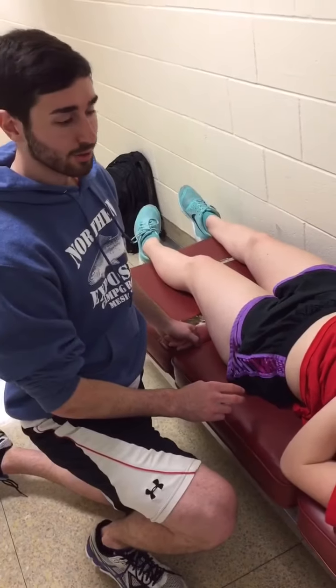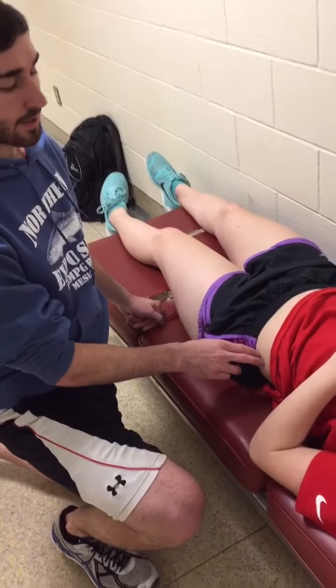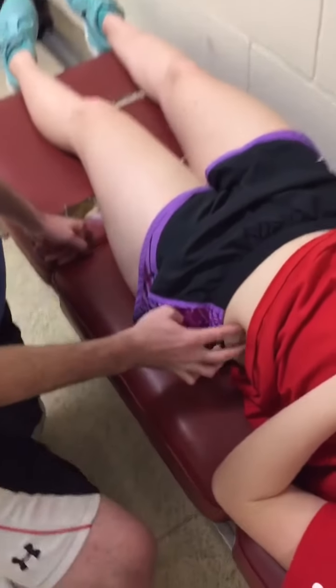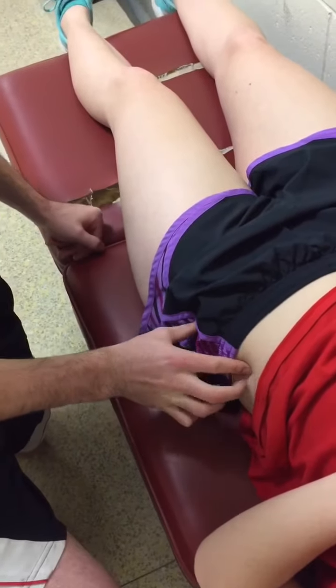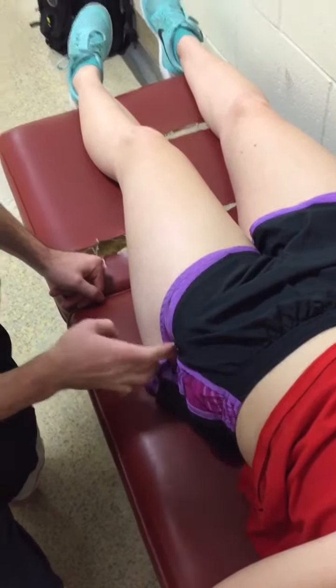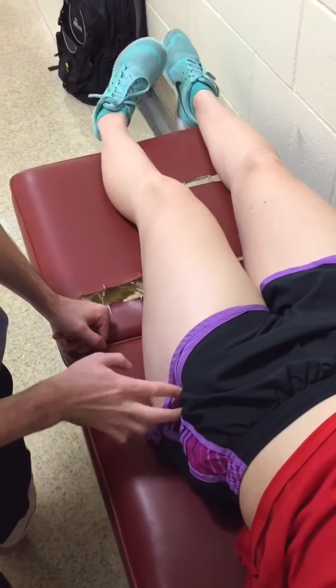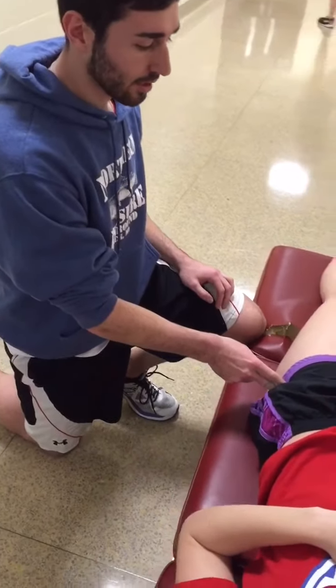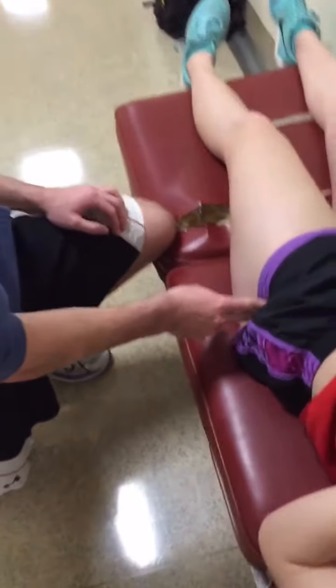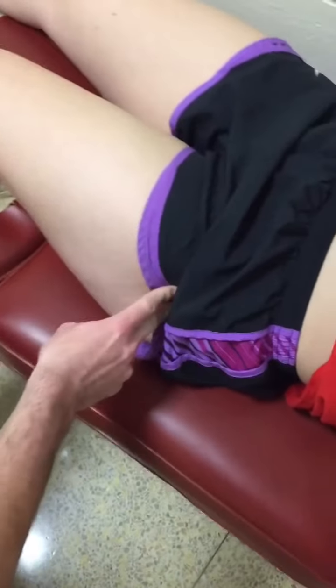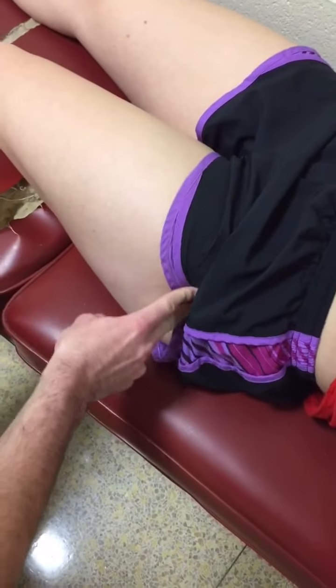Up next is the greater trochanter. To start, you're going to find the iliac crest, and then from there you're going to work distally down. Then you're going to have the patient internally rotate their hip, and you're going to feel a mass pop out. So once you have found the greater trochanter, on top of it is the trochanter bursa, but it's going to be difficult to differentiate from other tissues unless it's inflamed.